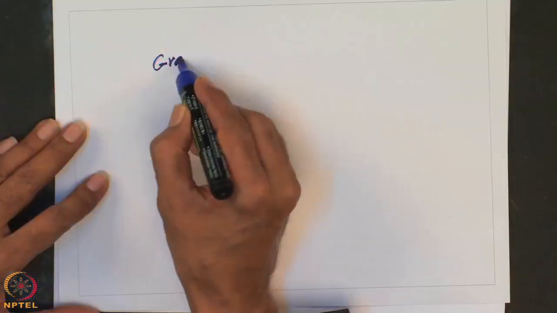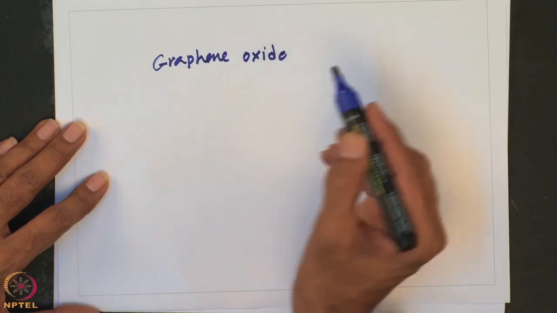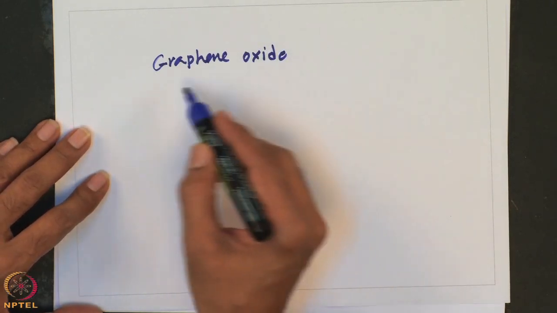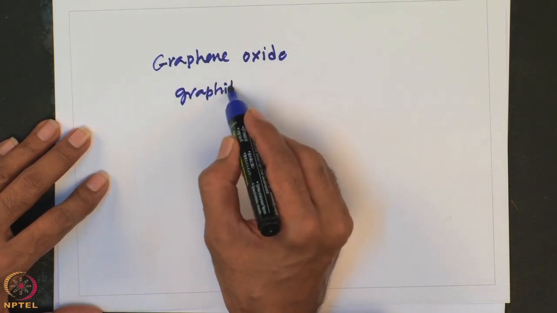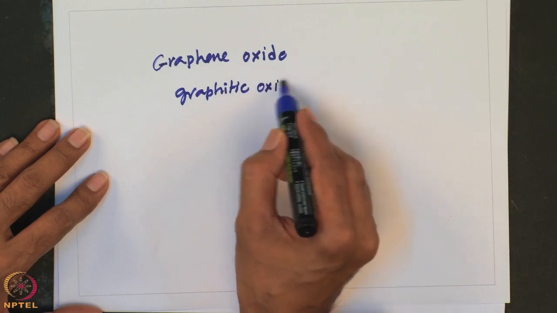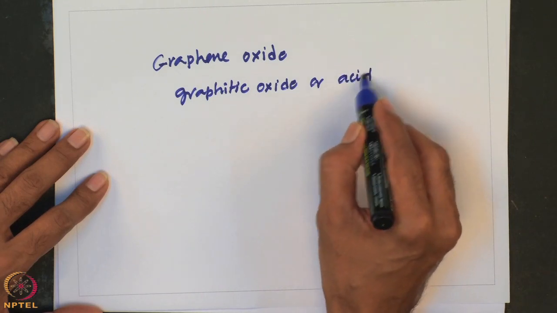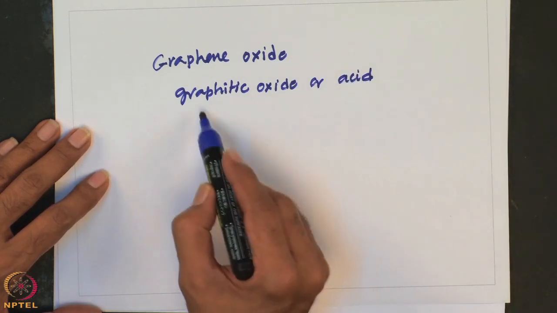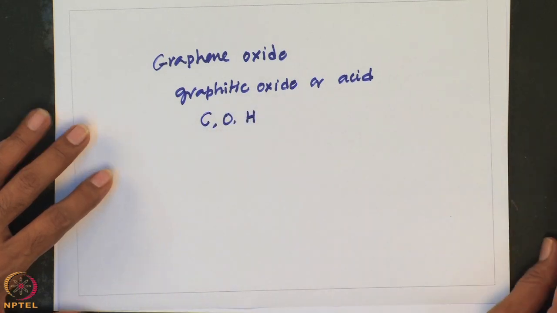So, let us look into another important compound of graphene, that is graphene oxide. Graphene oxide, formerly called graphitic oxide or graphitic acid, is a compound of carbon, oxygen and hydrogen in variable ratios.